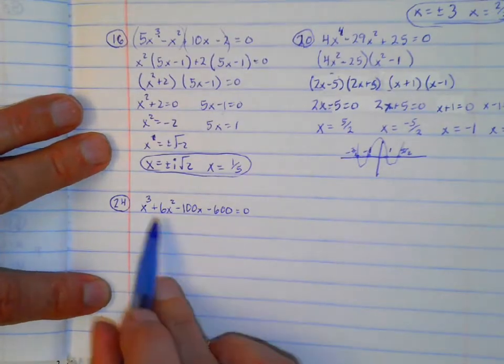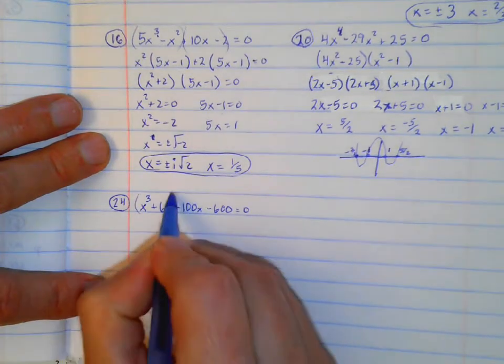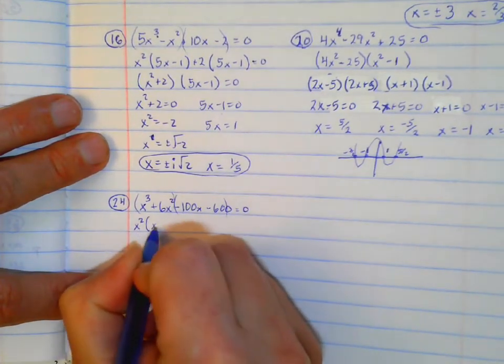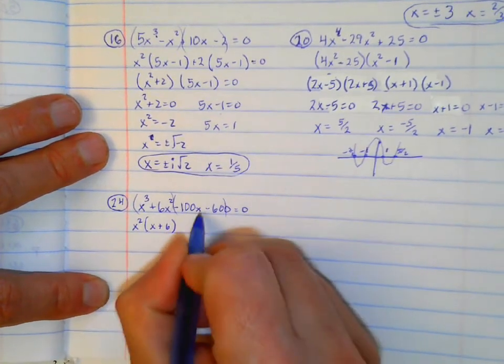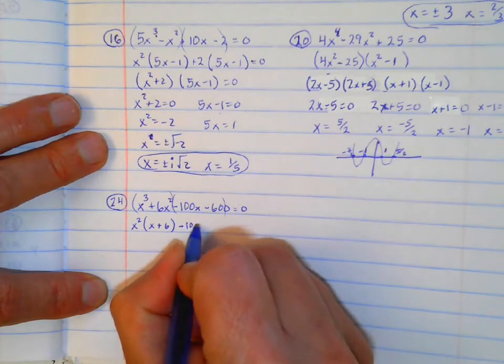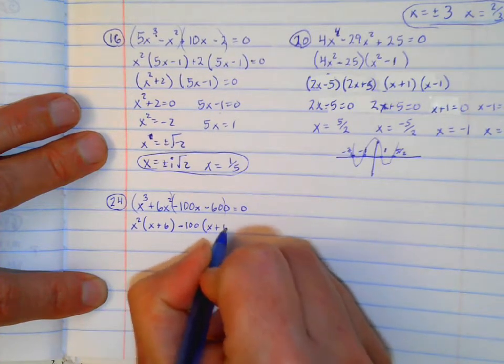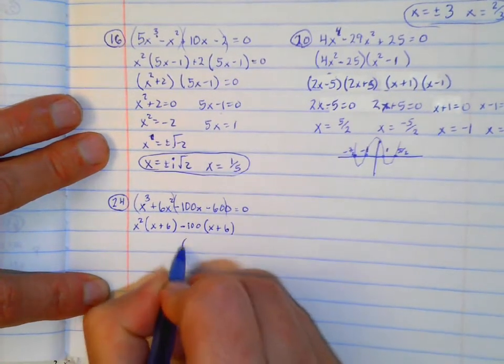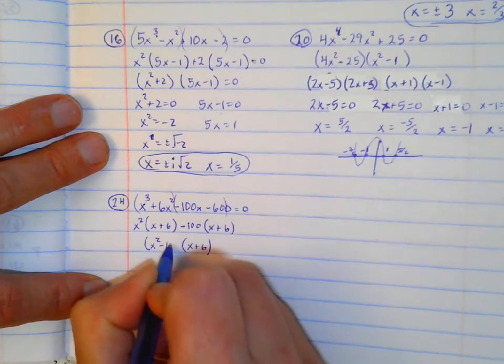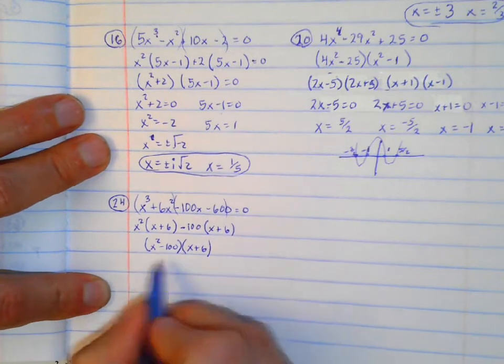Number 24, we have 4 terms. Factor by grouping. So here you can take an x squared out, x plus 6 left. I'm going to take the signs to the same. I'm going to take a -100 out. Be x plus 6. So x plus 6 is one of my factors, and the other is x squared minus 100. Okay, we can take this down farther.